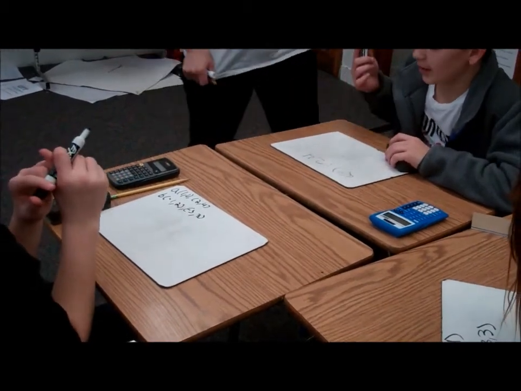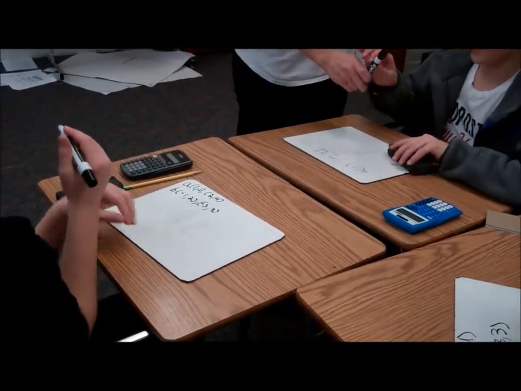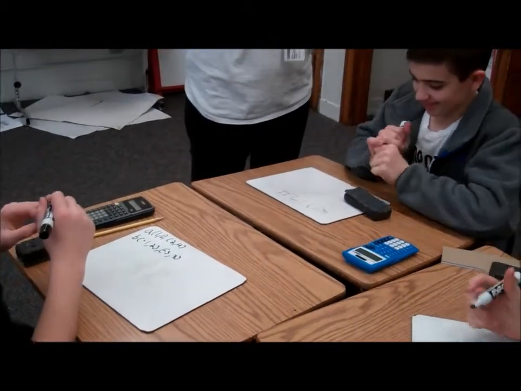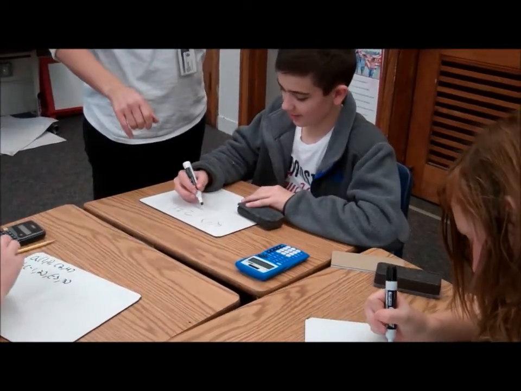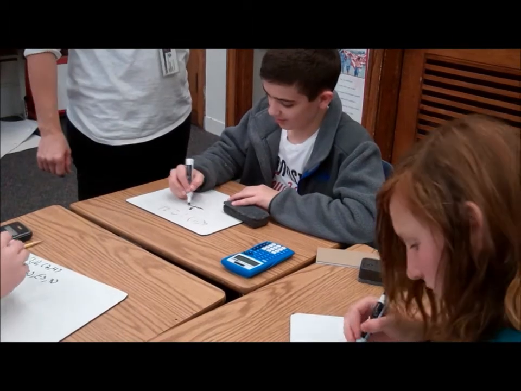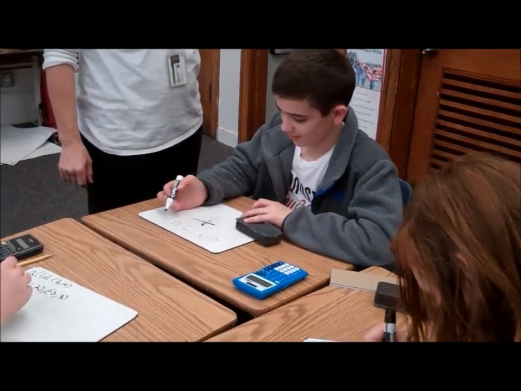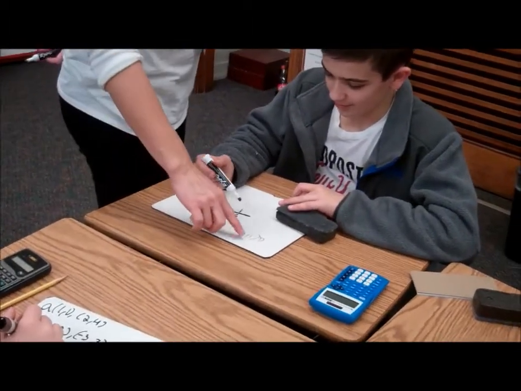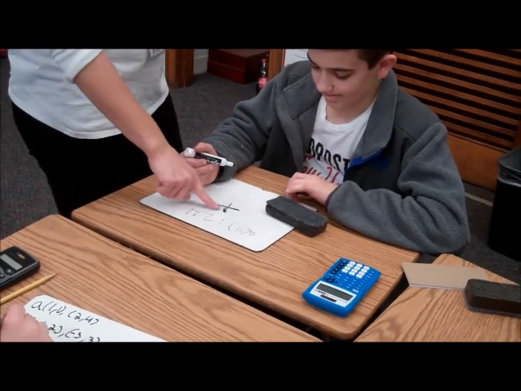Okay, so y2. Let's switch. Okay, so go ahead and get your, okay? Is that what you got for? Yeah. Yes, because 4 minus 1 is 3 and 2 minus, so what would your slope be?